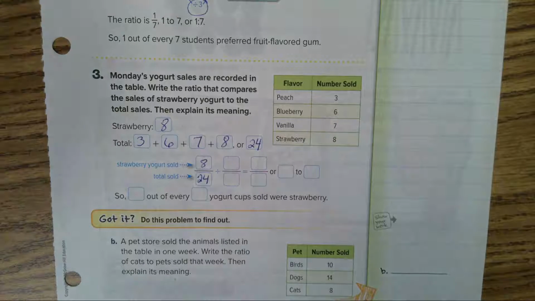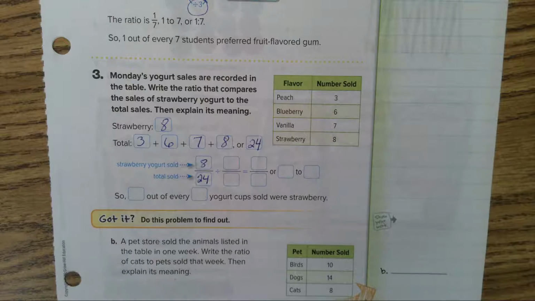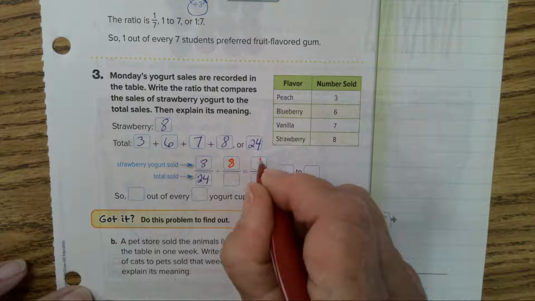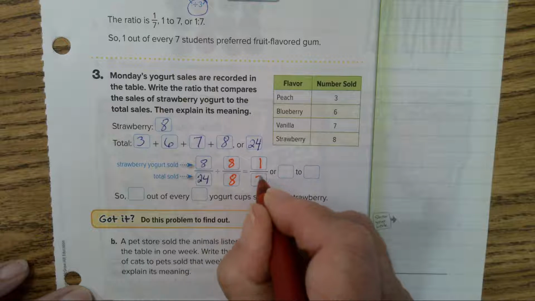Yes. 3 won't divide 8, but you've already simplified it in your brain. Yes, 4. It's bigger than a 4. It's actually 8. 8 divides 8, and 8 divides 24. And then we'll see how we got the 3. 8 divided by 8 is 1. 24 divided by 8 is 3.